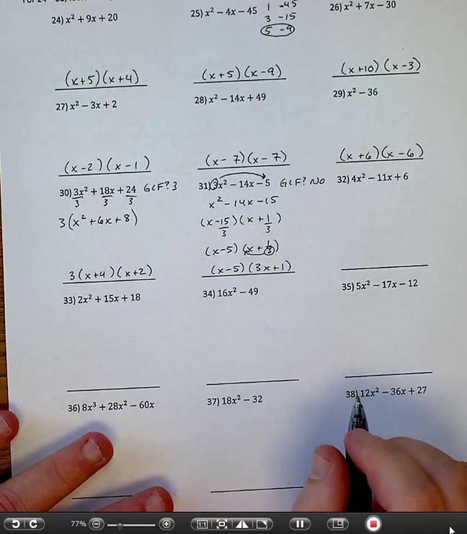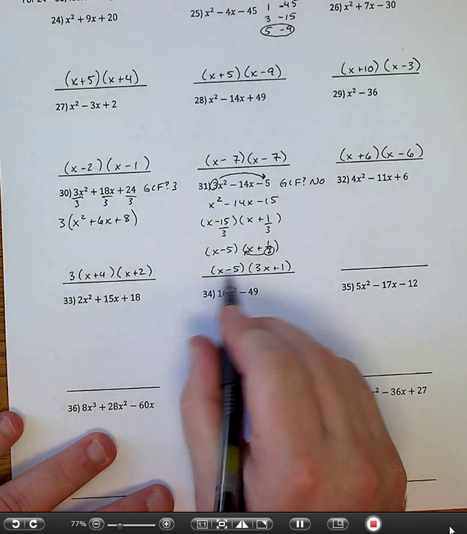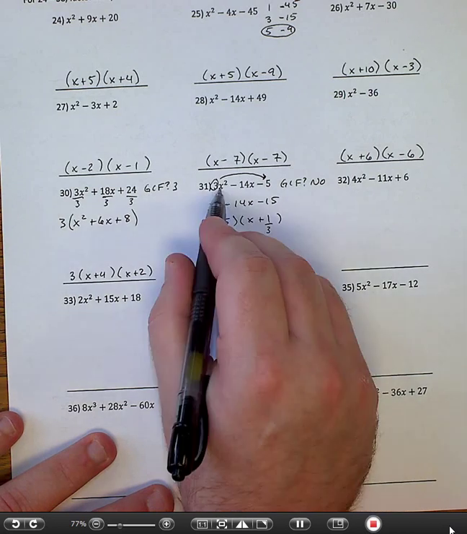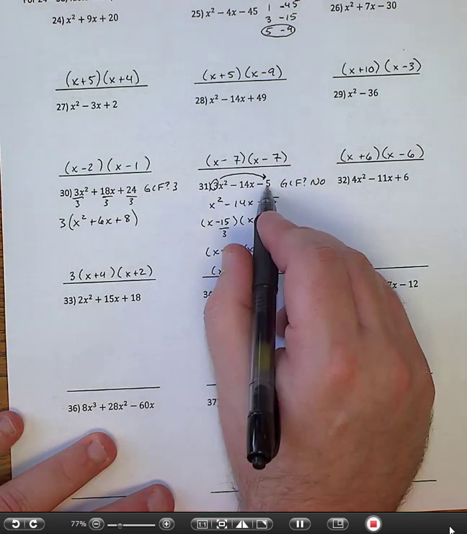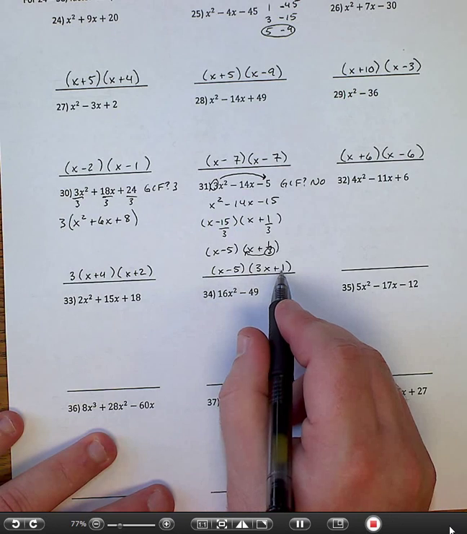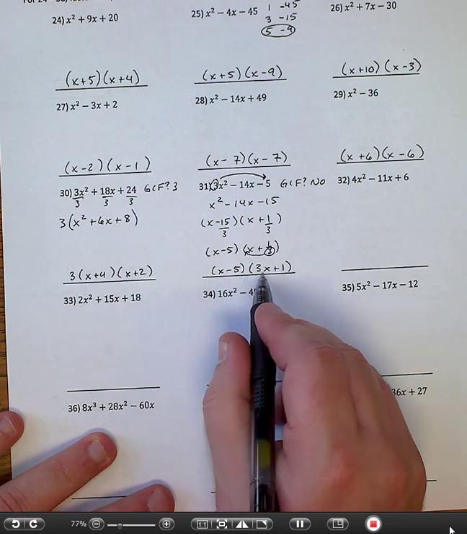Good idea to check to make sure. X times 3x is 3x squared. Good. Negative 5 times 1 is negative 5. Good. X times 1 is 1. Negative 15. 1 and negative 15 makes negative 14. Good.